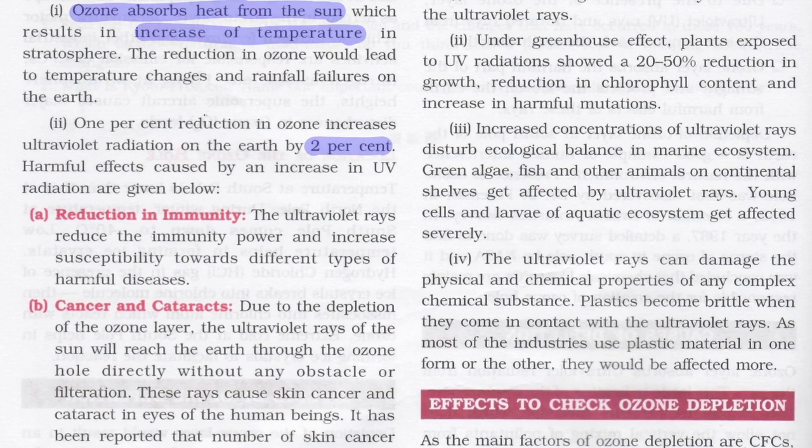Harmful effects caused by an increase in UV radiation are reduction in immunity. Ultraviolet rays reduce the immunity power and increase susceptibility towards different types of harmful diseases. Cancer and cataracts. Due to the depletion of the ozone layer, the ultraviolet rays of the sun reach the earth through the ozone hole directly without any obstacle. And these rays can cause skin cancer and cataracts on the eyes of human beings. It has been reported earlier that the number of skin cancer patients is increasing throughout the world.